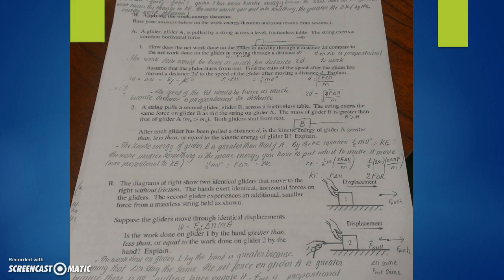So glider A has more kinetic energy because the work done on glider A is greater. So it causes a bigger change in the kinetic energy. So the more work you put into something, the greater the delta K by the work-energy theorem.